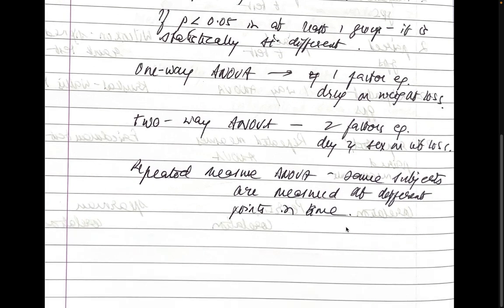One-way ANOVA, one factor, for example weight loss and drug are analyzed. Two-way ANOVA, 2 factors, for example drug and sex on the weight loss are analyzed. Repeated measures ANOVA, same subjects are measured at different points of time.